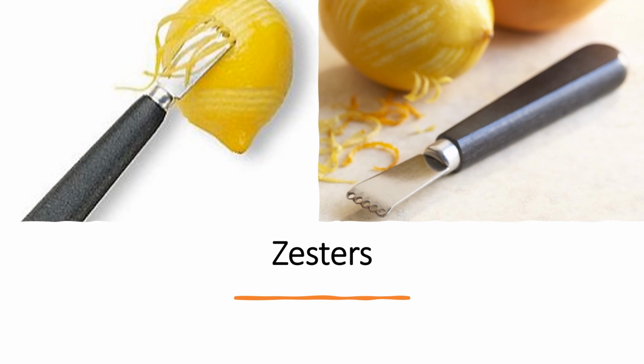Zesters are stainless steel strips with tiny razor-sharp edge holes. They are used to remove the colored and flavorful part of the fruit without including the bitter white piece underneath.